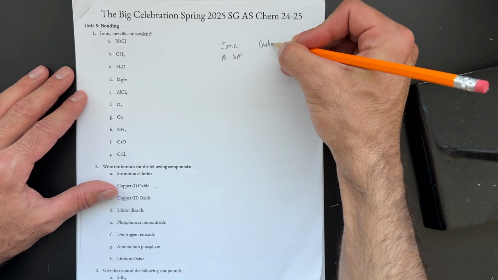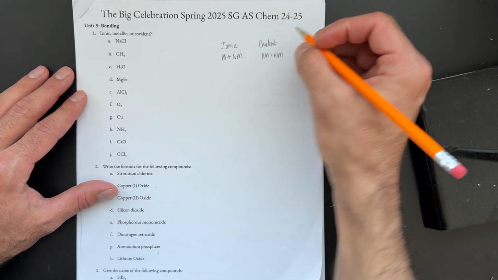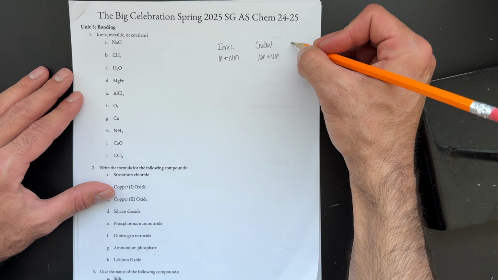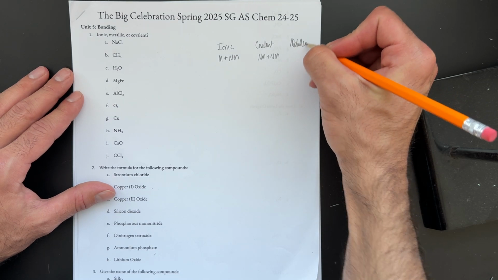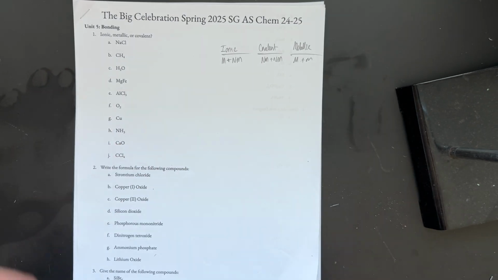Covalent is a non-metal and a non-metal. Look at the plus there. And lastly, metallic is a metal and a metal. So that's how you're going to determine between these.